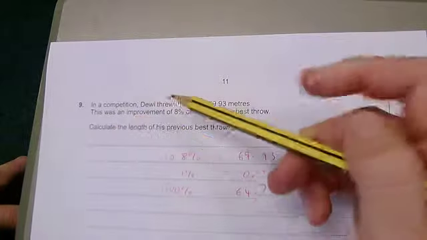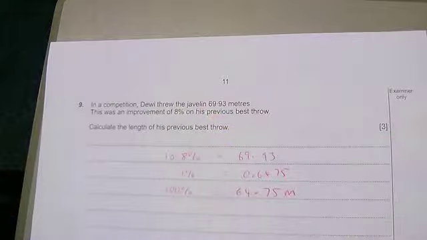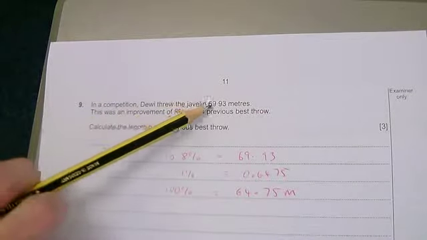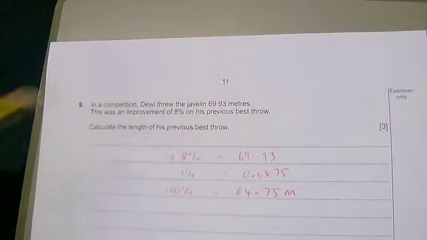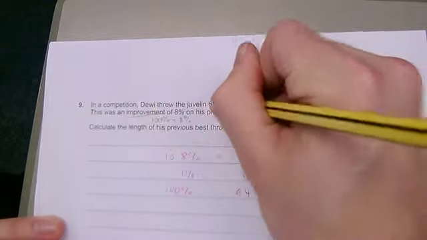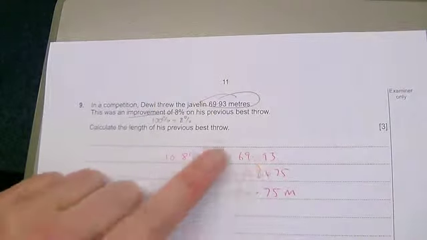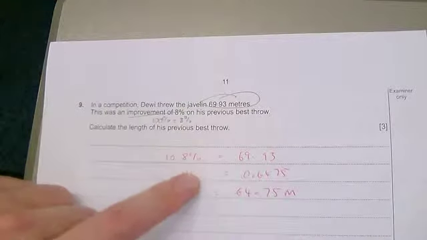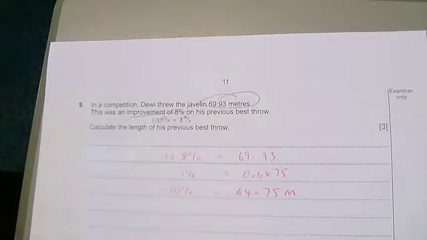It says this was an improvement of 8% on its previous best. So it's not even saying it included the VAT or anything like that. It wasn't obvious that was 108%. Okay? Do you see now that you know that it's that? You think, he threw the javelin that much, which was an improvement of 8% on his previous best. So his previous best would have been 100% of what he was capable of, and he increased that by 8% because it was an improvement. So it was 100%, add the 8%. And because that's what we were given, that's how I was able to put that into that. So I divided both sides by 108. That gave me 1%, times it by 100 to find 100%. Okay?